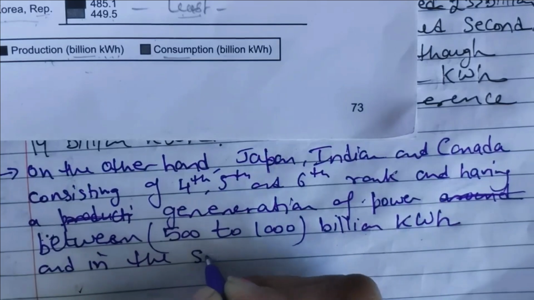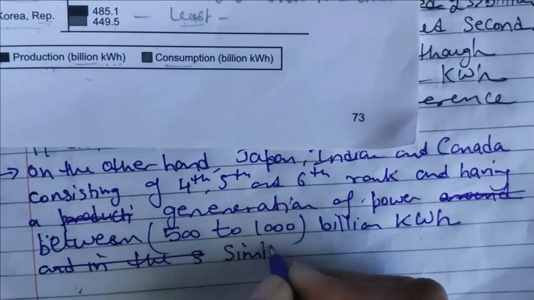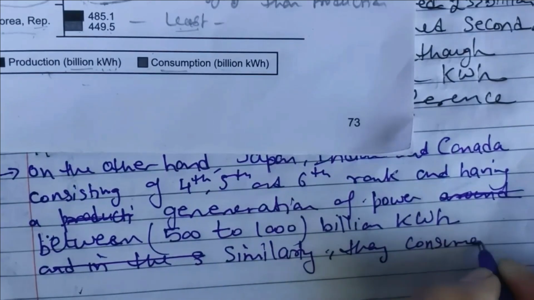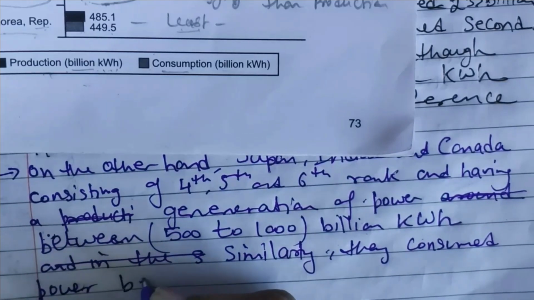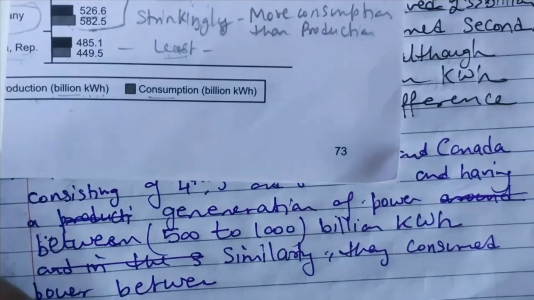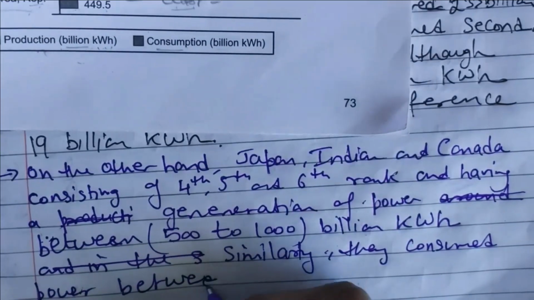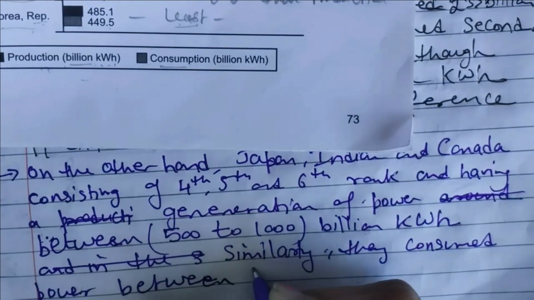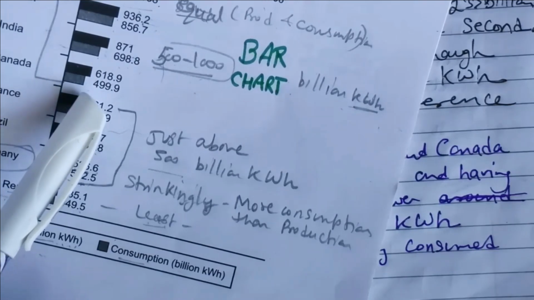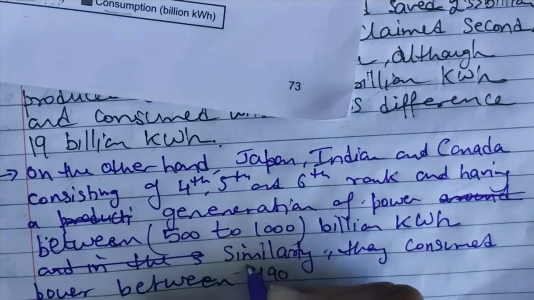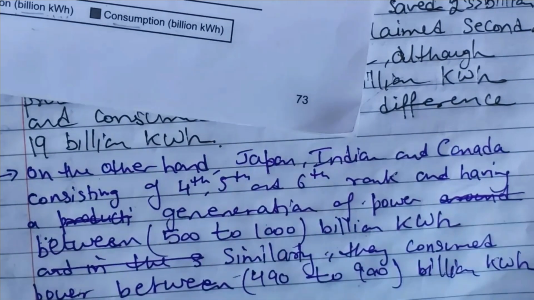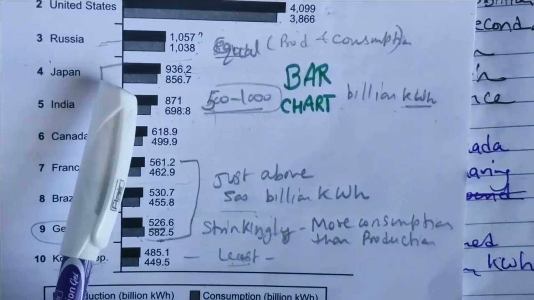In the same manner, or you can use the word similarly: similarly, they consumed power between... here you can always give the difference, their saving percentages if you have them, between 490 to 900 billion kWh. Now we have written about these three countries.